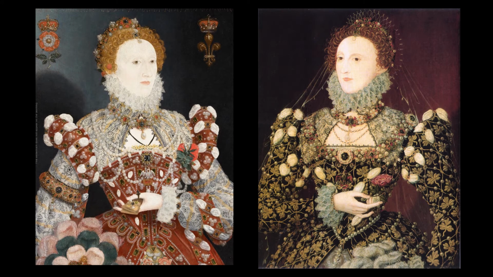Here we see the phoenix and the pelican portrait attributed to the artist Hilliard. Elizabeth's images become saturated in symbols of kingship and feminine piety as her reign continues. She and her court artists become masters of walking the tightrope of androgyny.